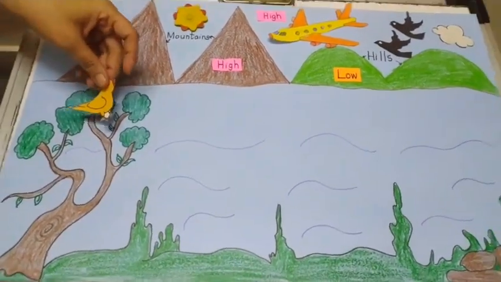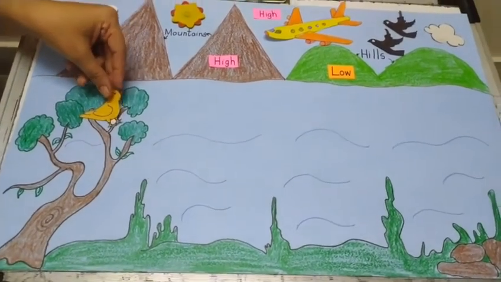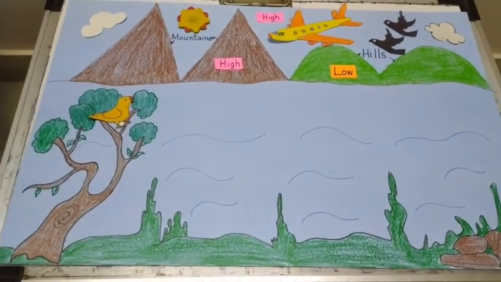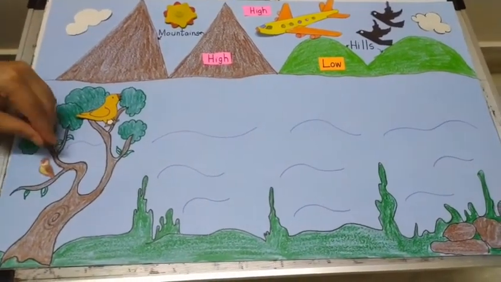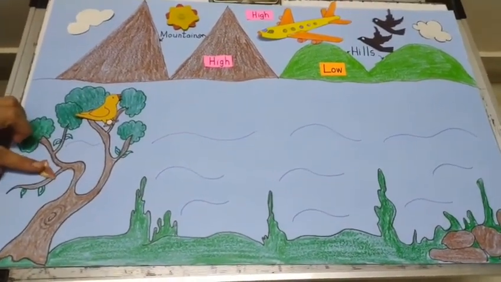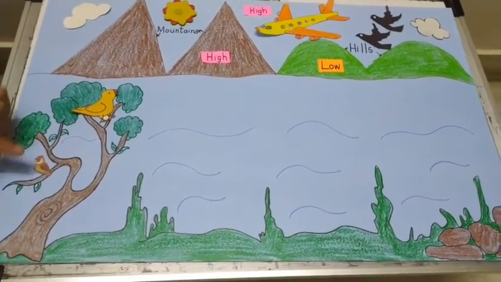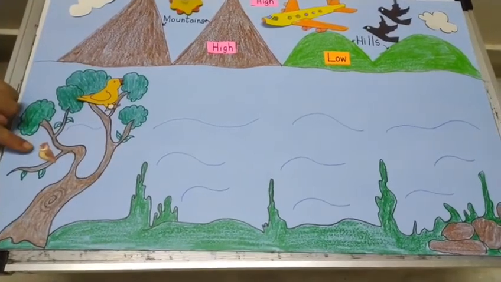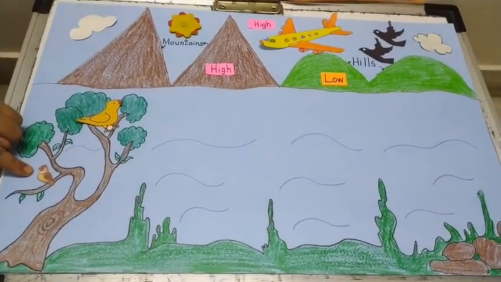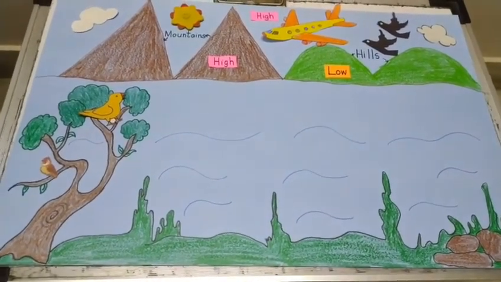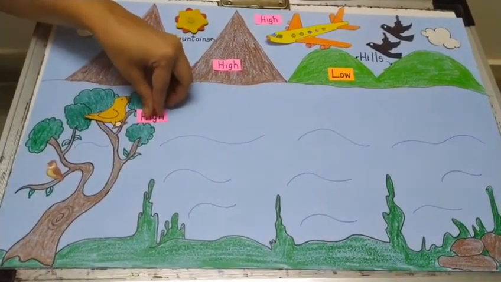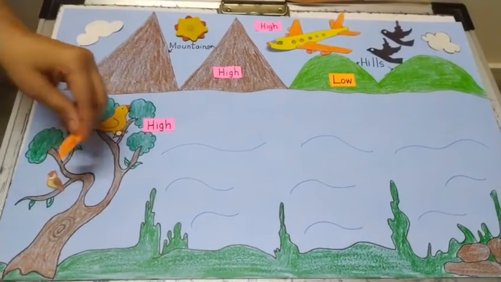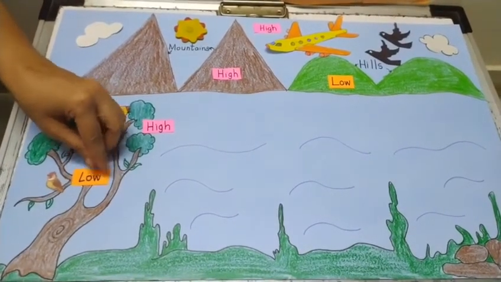Now I will place a yellow bird on the higher branch. This is an owl sitting on lower branch. Yellow bird is on higher branch and owl is on lower branch. So now I will put high over here and low over here.